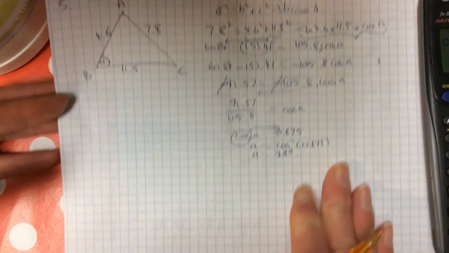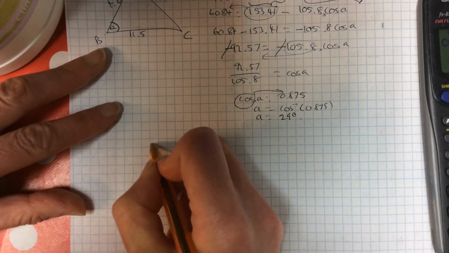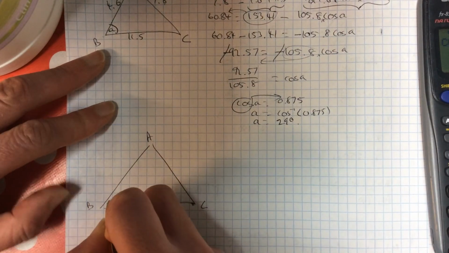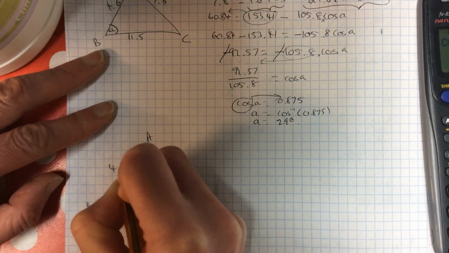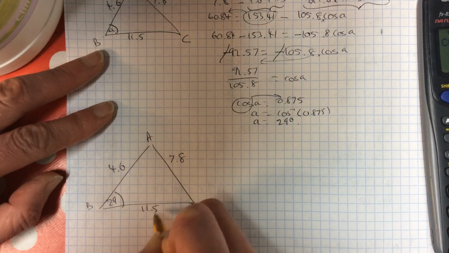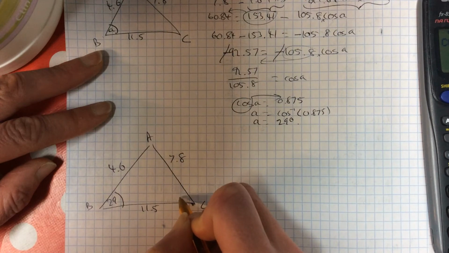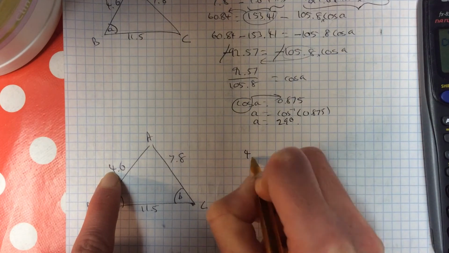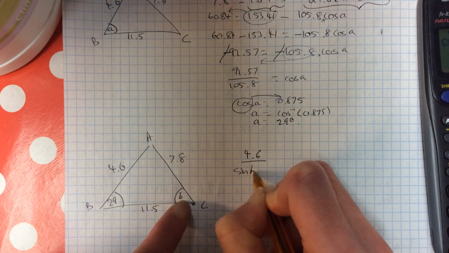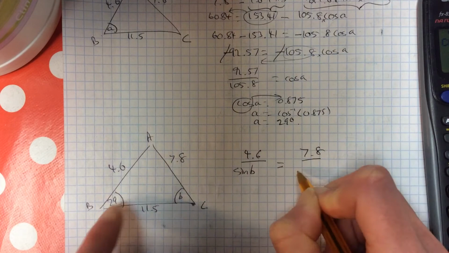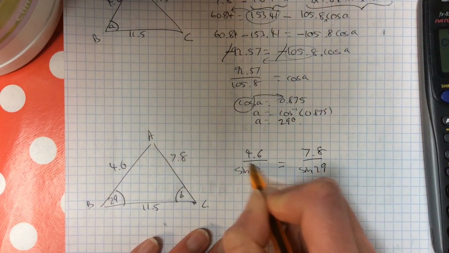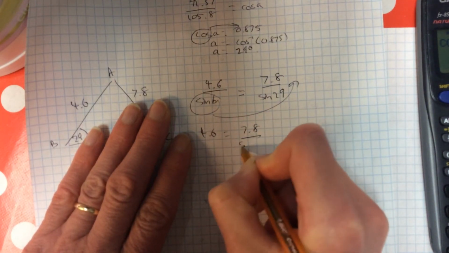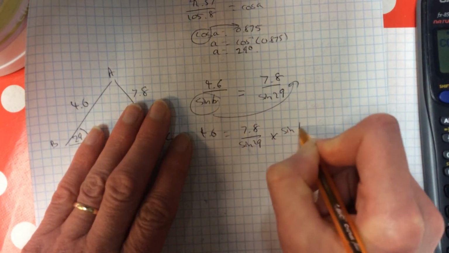Now, it wanted all the angles worked out, so there's an awful lot of work in this. So let's draw out a wee triangle again. This angle A is 29 now. 4.6, 7.8, 11.5. Let's go for this angle. I would just call it B. Sine rule. Lots of information. You can use sine rule. 4.6 over sine B equals this side over sine the angle. So bring that up to our side. So 4.6 is 7.8 over sine 29 times sine B.